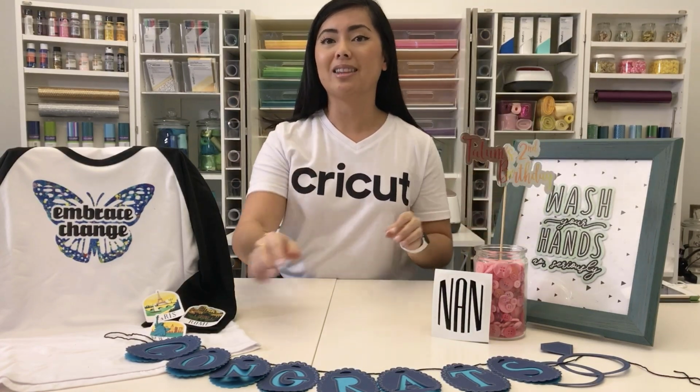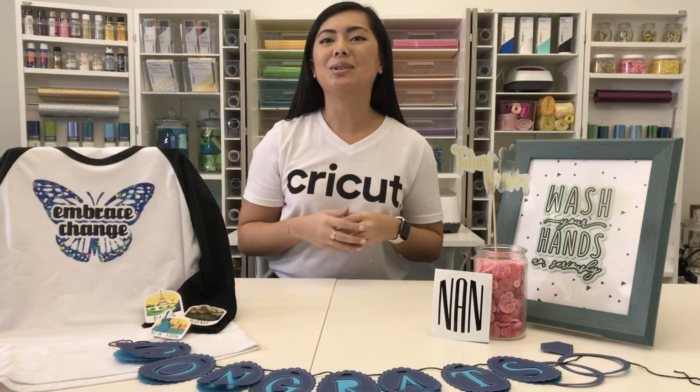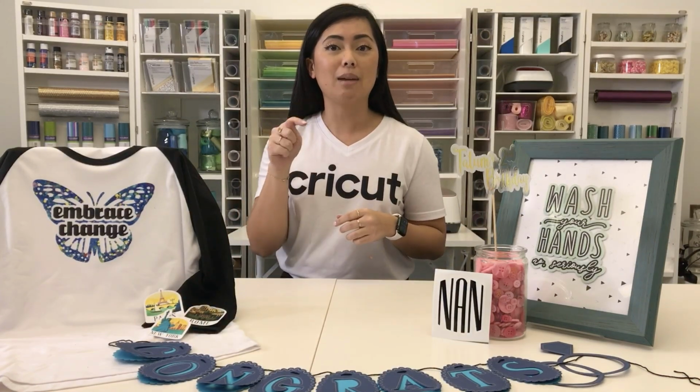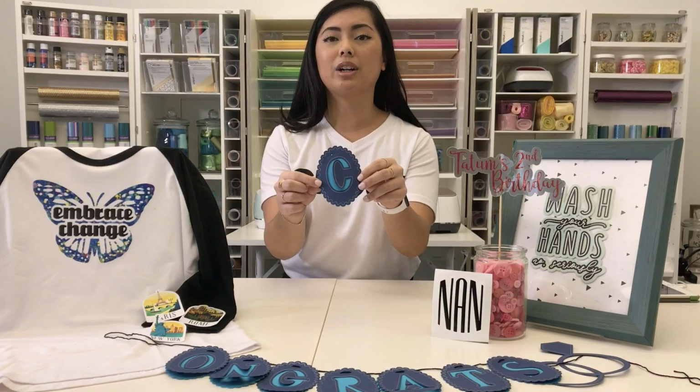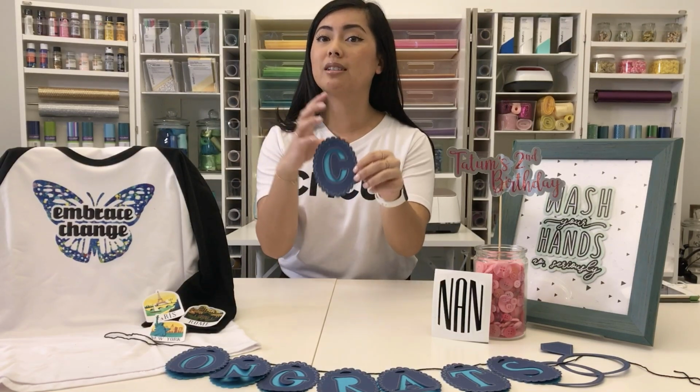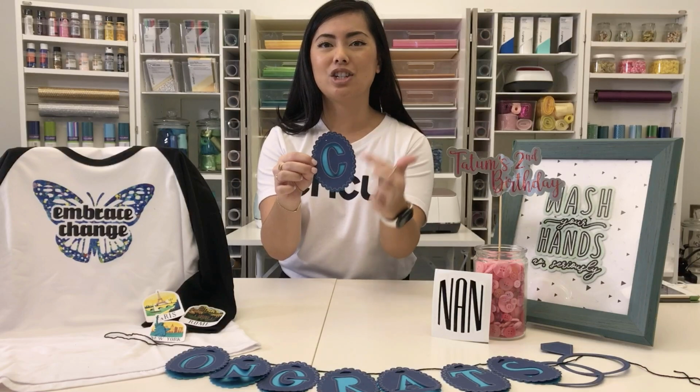I also created this congratulations banner. I used an inset to outline the shape with a foil embellishment. In other words, I created a proportionally smaller layer to outline the shape.